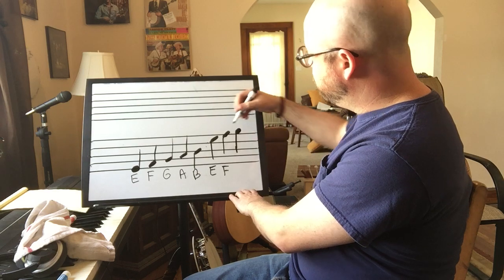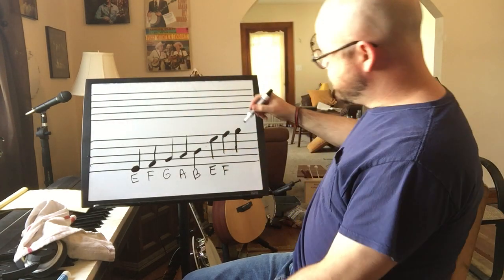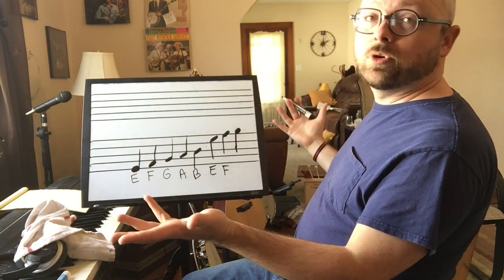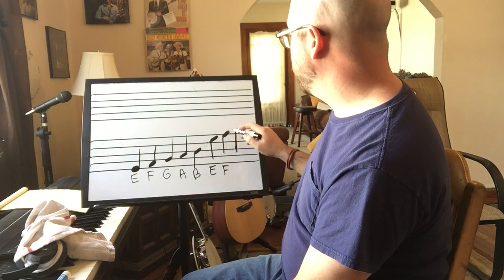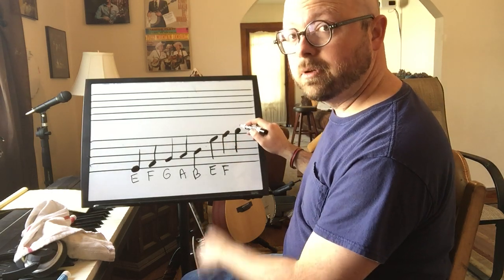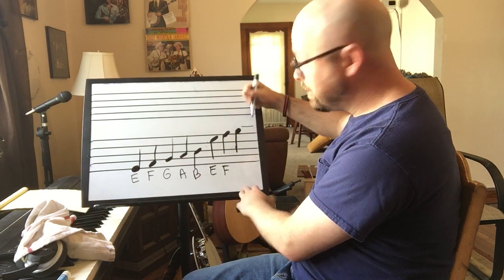There's no line going across it. Remember, if it's a space that sits between two lines, well, there's no top line here. So if we're continuing in the pattern, we would have space, line, right? So what we have to do is make an extra line.